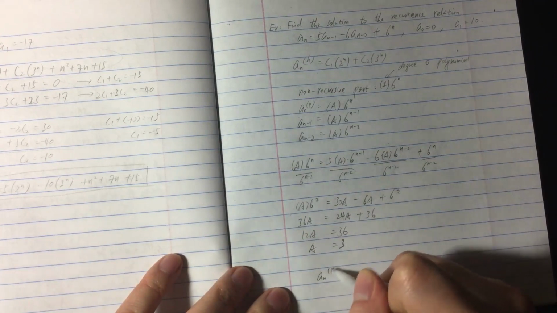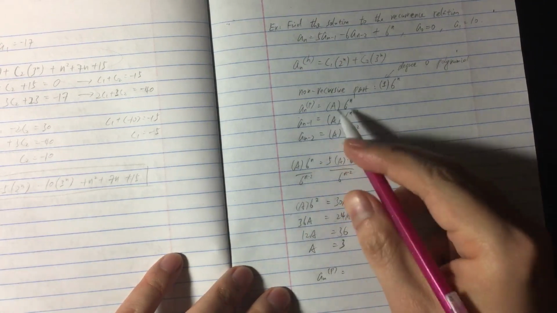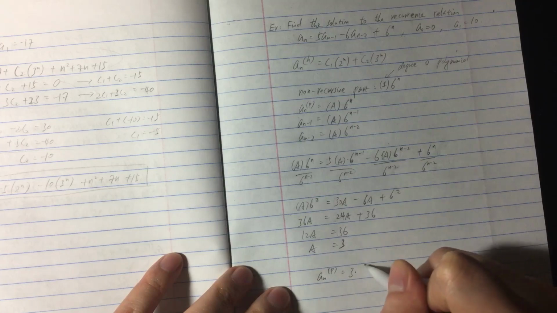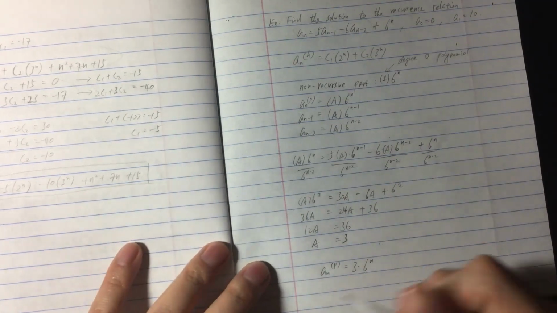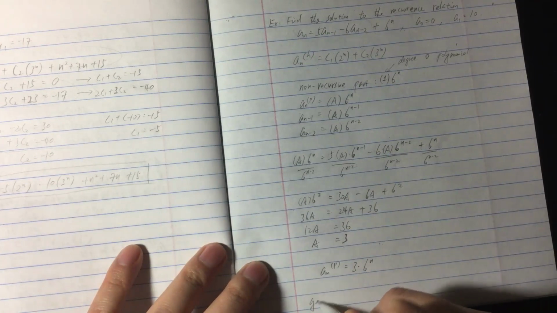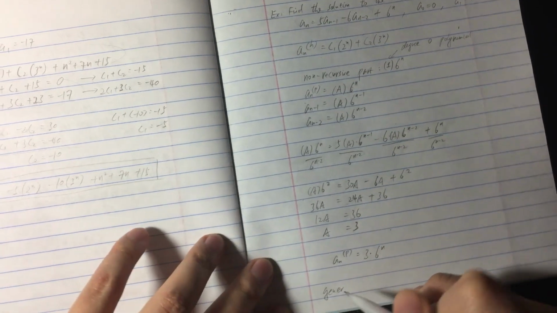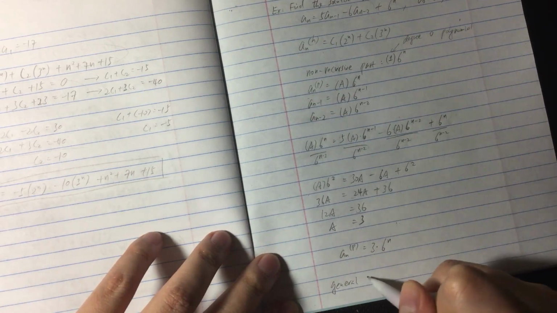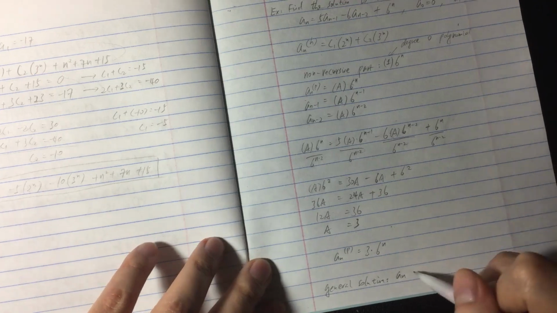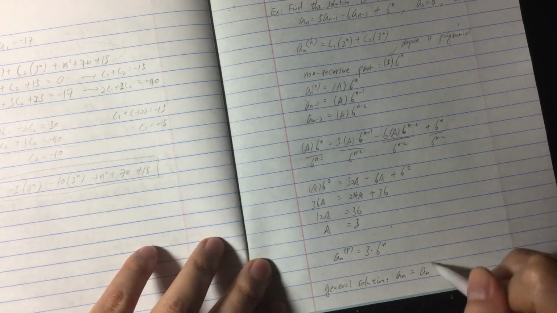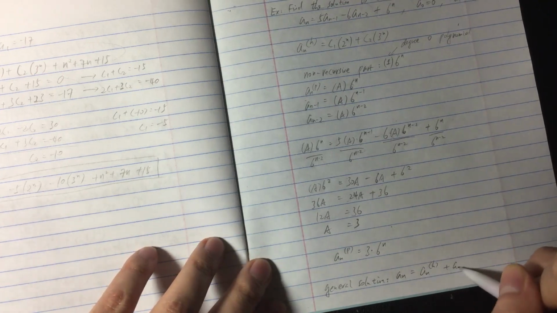a sub n, p, is 3 times 6 to the power n. That's the particular solution. And the general solution a sub n is the homogeneous solution plus the particular solution.